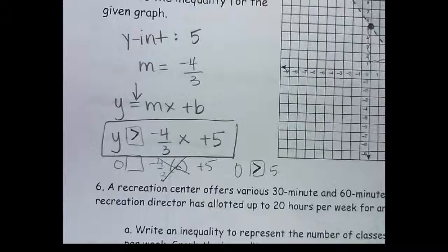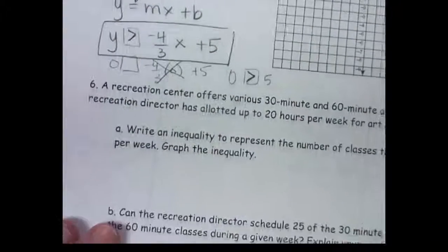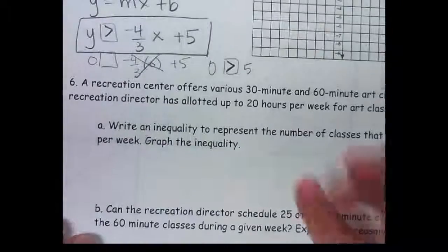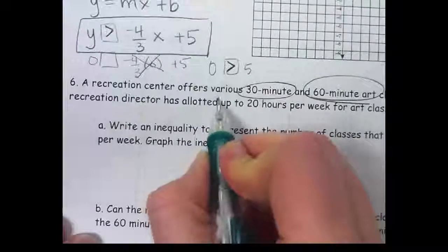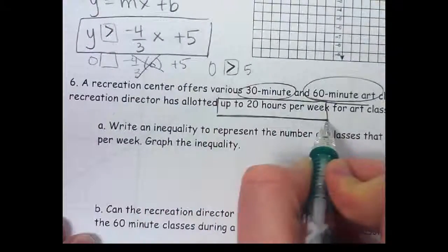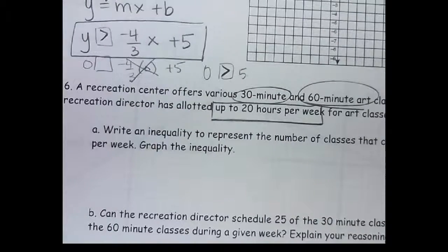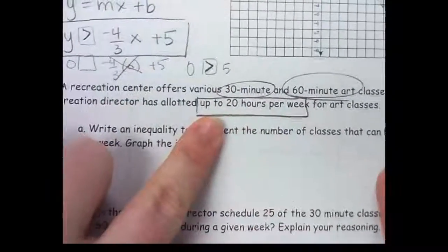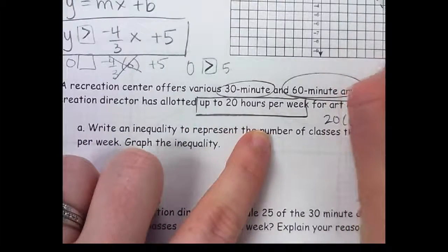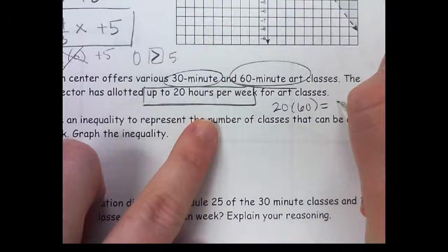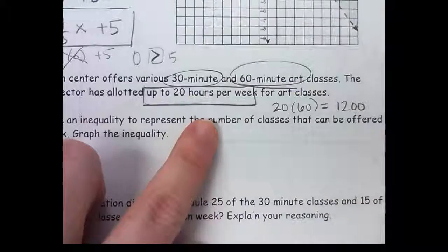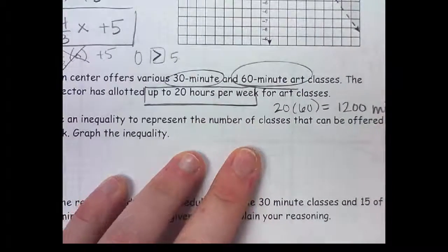Okay, last one, word problem. There's, I think, one word problem on your homework, or two maybe, I don't remember. A recreation center offers 30-minute and 60-minute art classes. The director has allotted up to, so this is key here, up to 20 hours a week for art classes. Now, first thing I would notice is you have minutes and hours. So let's change this 20 hours to minutes. I would do 20 times 60, which is what? There we go, 1,200. Okay, so that way everything is in minutes. Make sure you look at your units here.